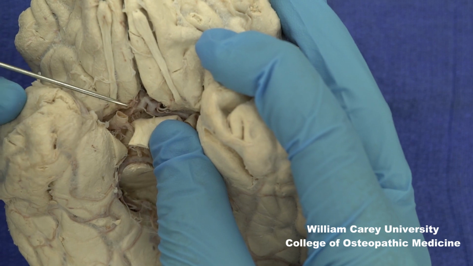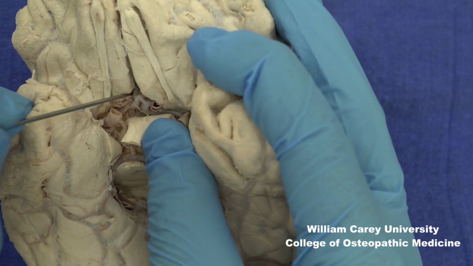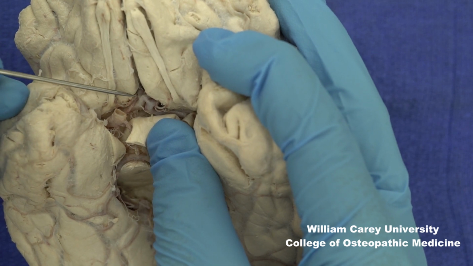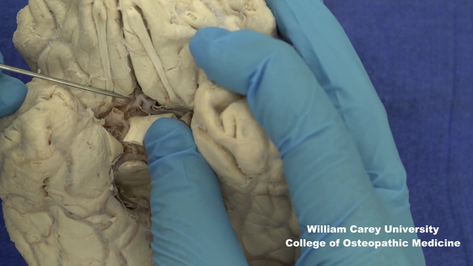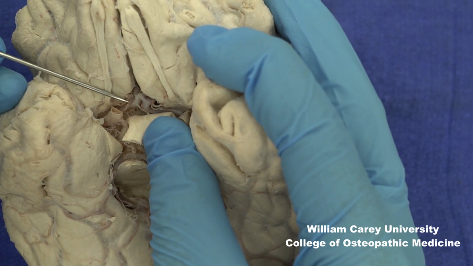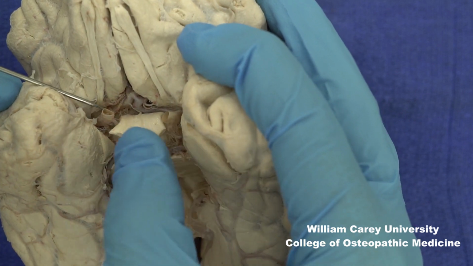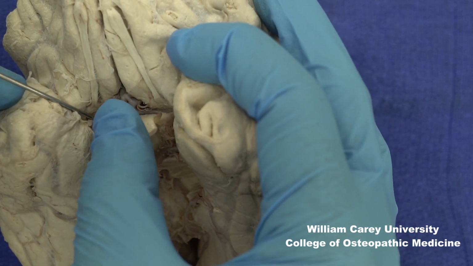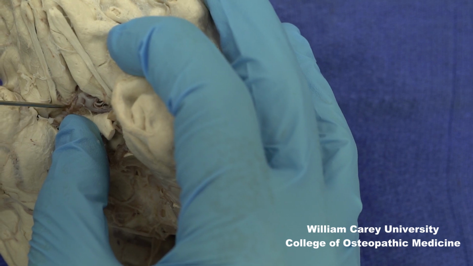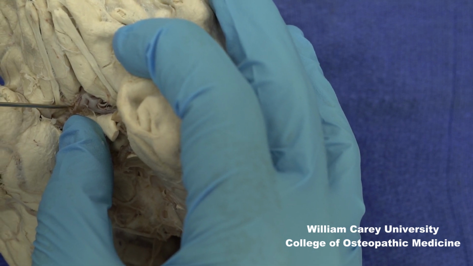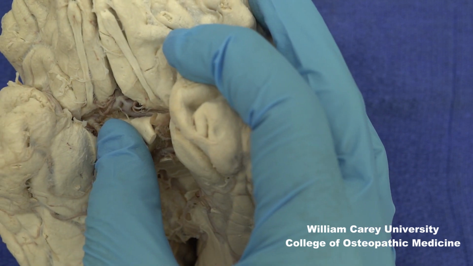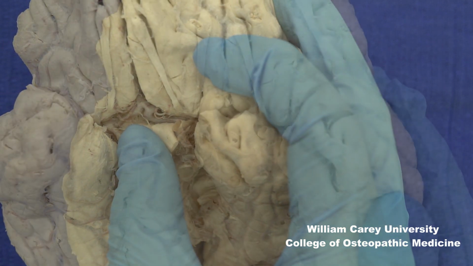It is running back toward the anterior perforated substance of the brain, where in fact it penetrates, as I am pointing here to the anterior perforated substance. So this was the recurrent artery of Heubner.